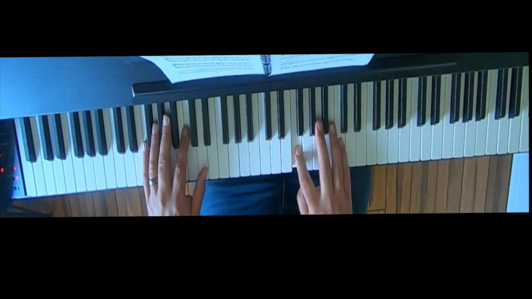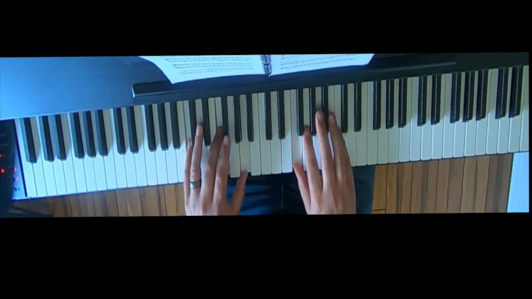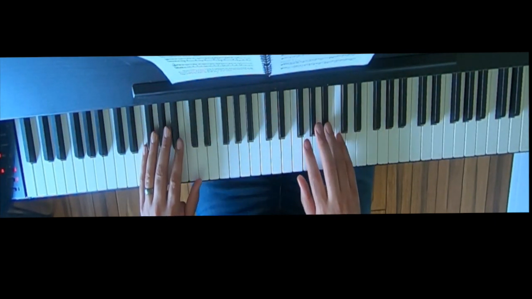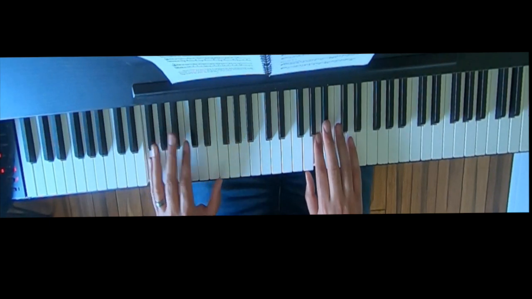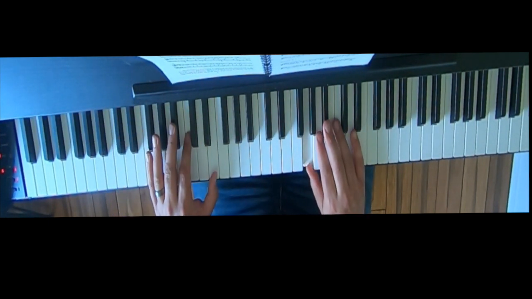If you remember, we harmonized this very simply. We just went 1, still 1, and then here comes 5, still 5.